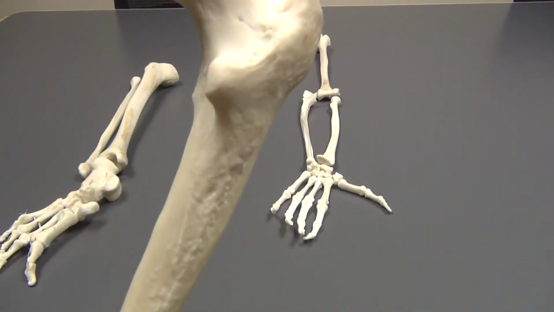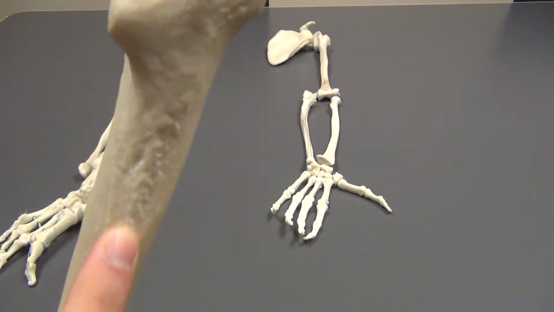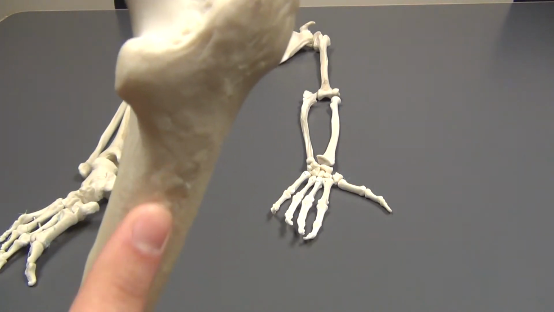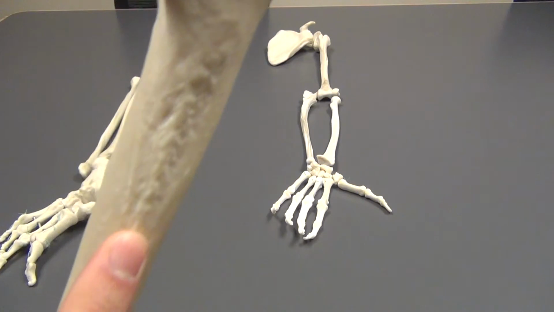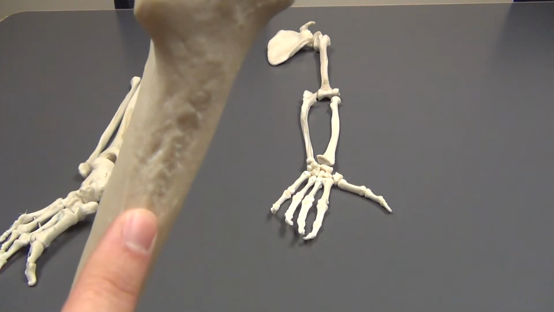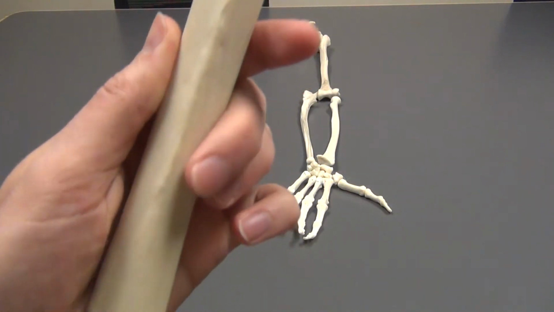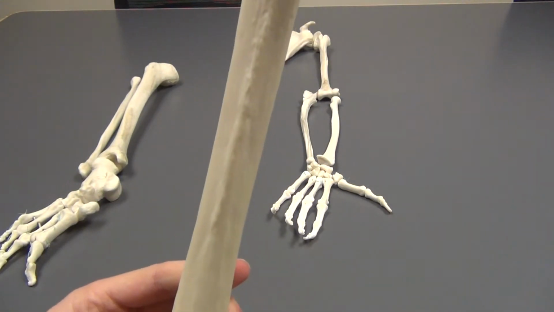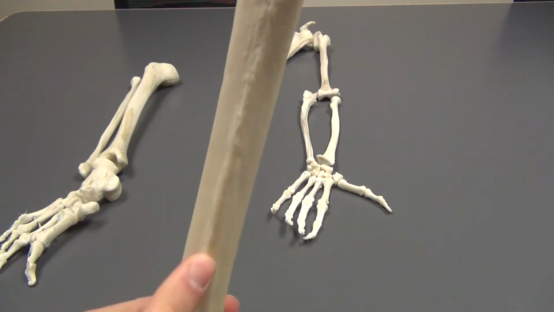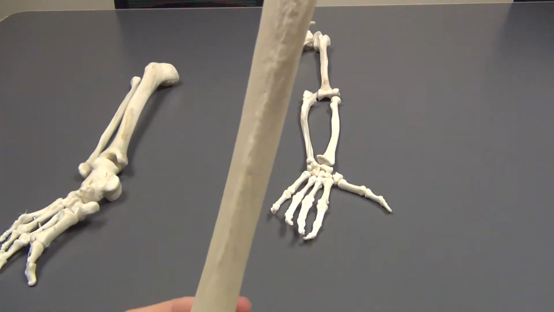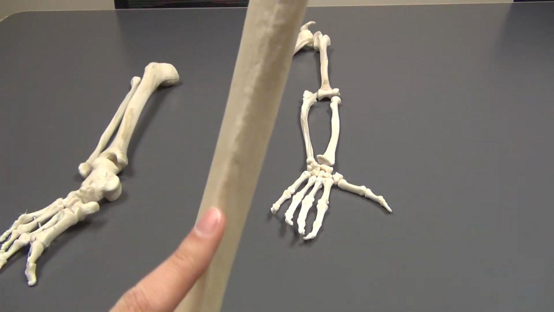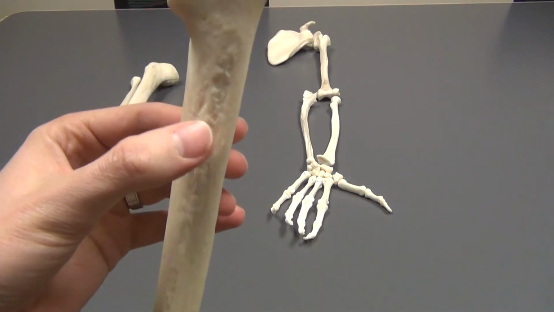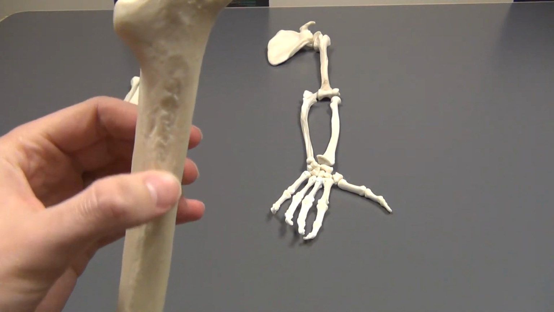Now, if we look at the posterior surface, there's this kind of ridgy looking area right here just under the lesser trochanter. That is the gluteal tuberosity. As opposed to when we march more distal on the femur, this right here, that is the linea aspera. So we're looking at now the more distal aspect of the femur in the shaft. This line is the linea aspera versus this up here, which is the gluteal tuberosity.